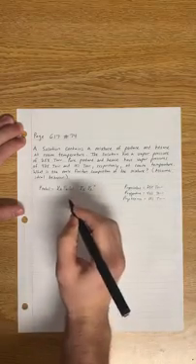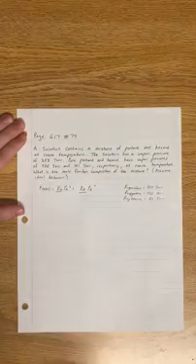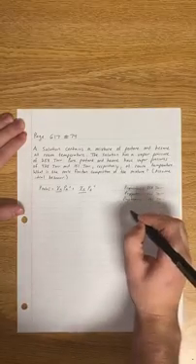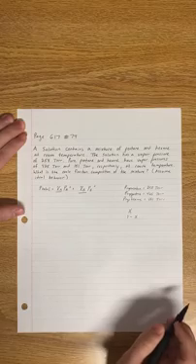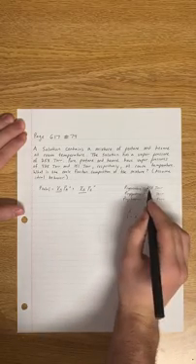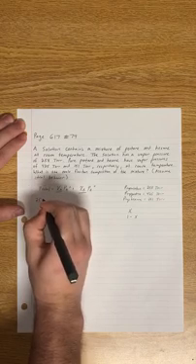Okay, so in this problem, we're going to be looking for the mole fractions. Since we know that the mole fractions add up to 1, we can use the variables x and 1 minus x in this case. So to start off the equation, we're going to do the total vapor pressure of the solution, 258.